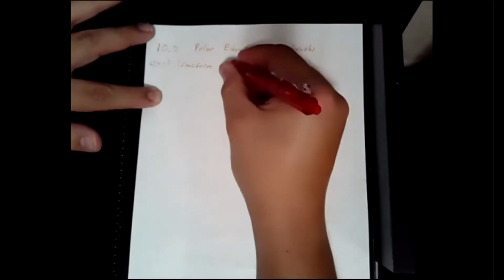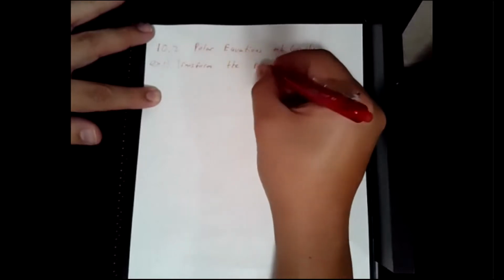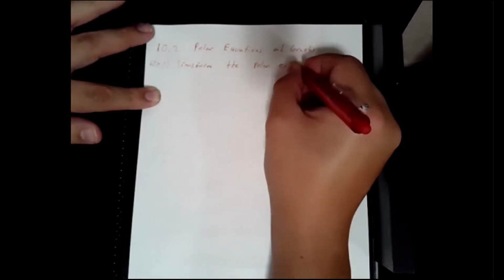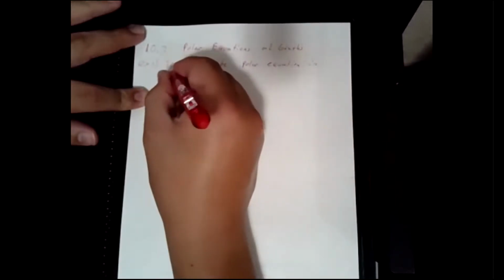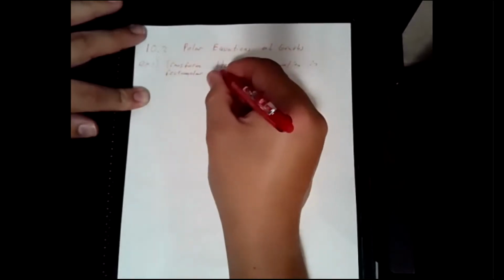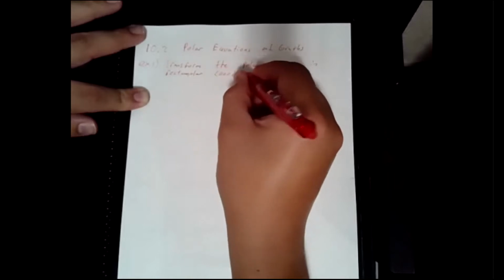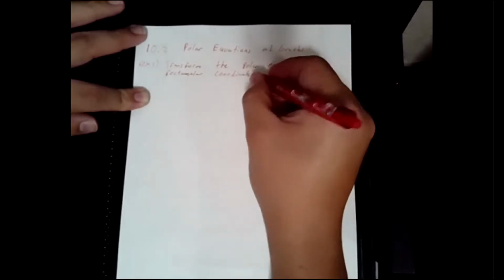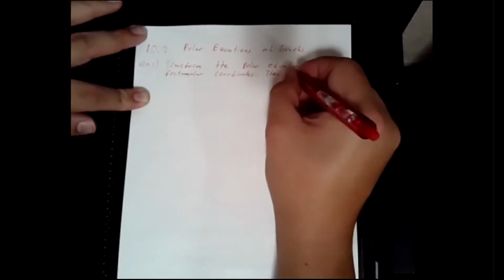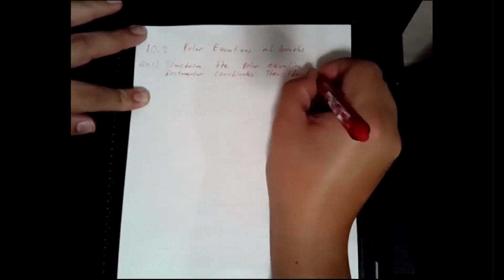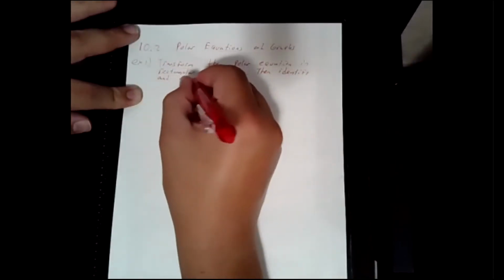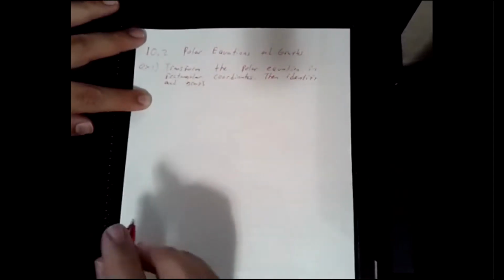Similar to what we did last time, we transform the polar equation into rectangular coordinates. Then identify and graph the equation.